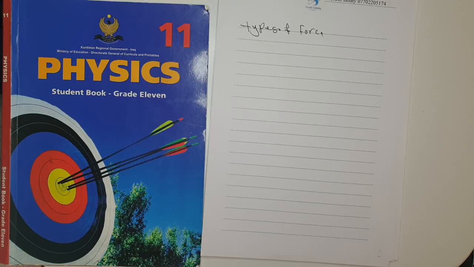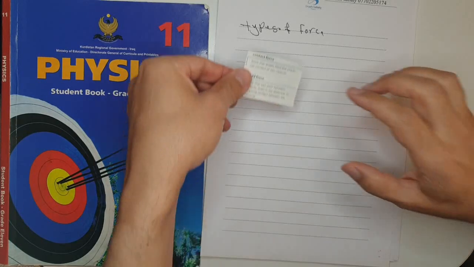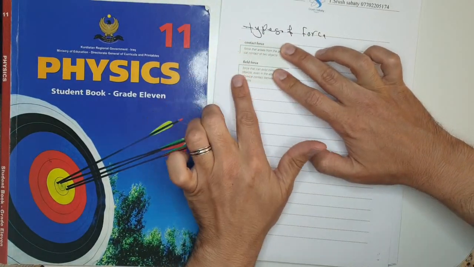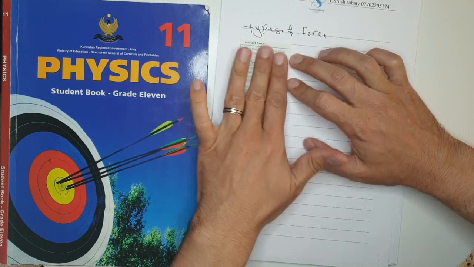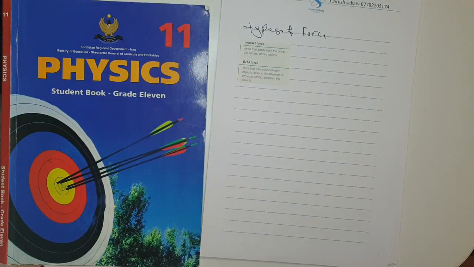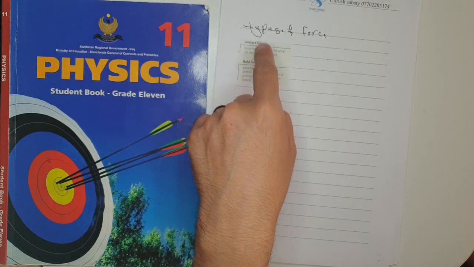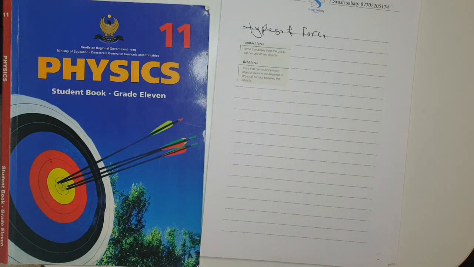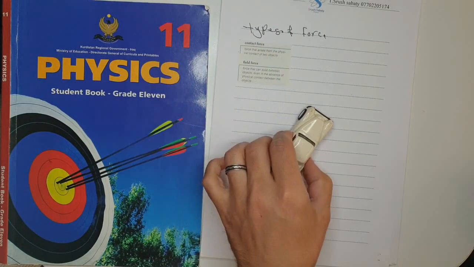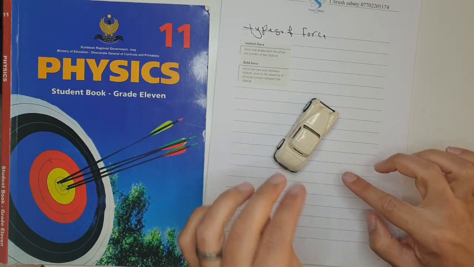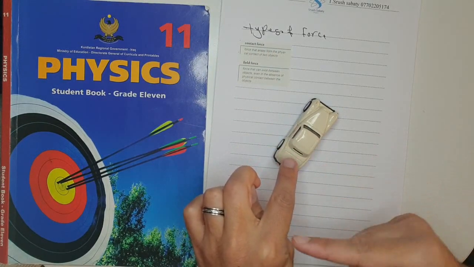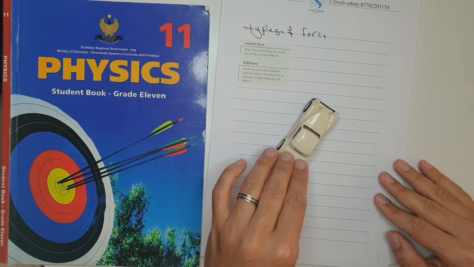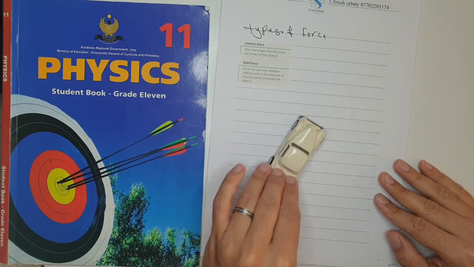This is the definition of both of them: contact force and field force. What is the contact force? A force that arises from the physical contact of two objects. It means when you want to pull or push a body, there is physical contact between the external force and the object. This is called a contact force.